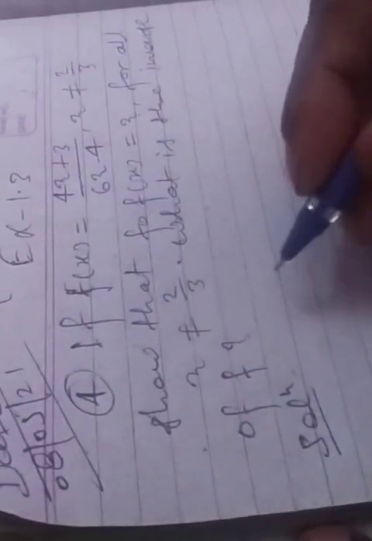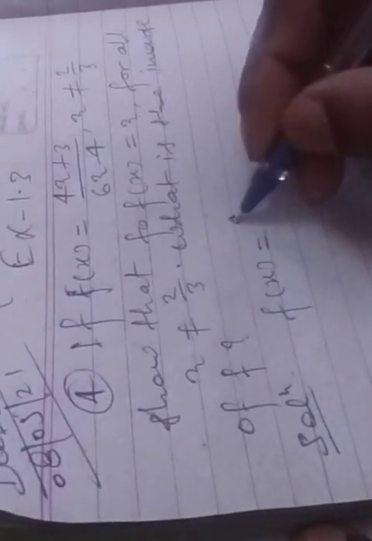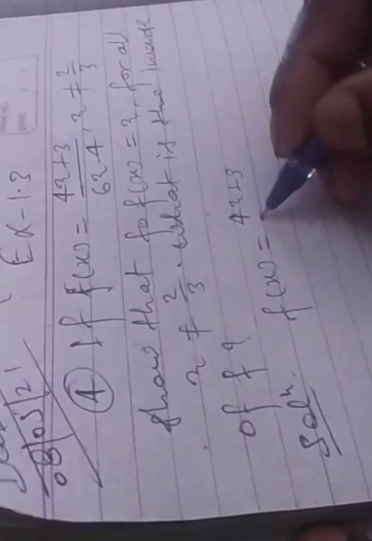It is given that the function is f(x) is equal to (4x plus 3) upon (6x minus 4).